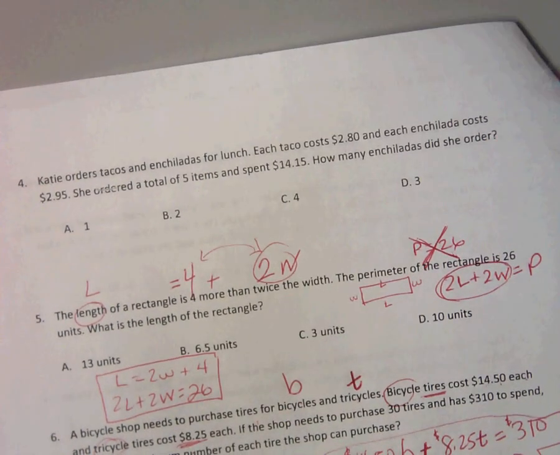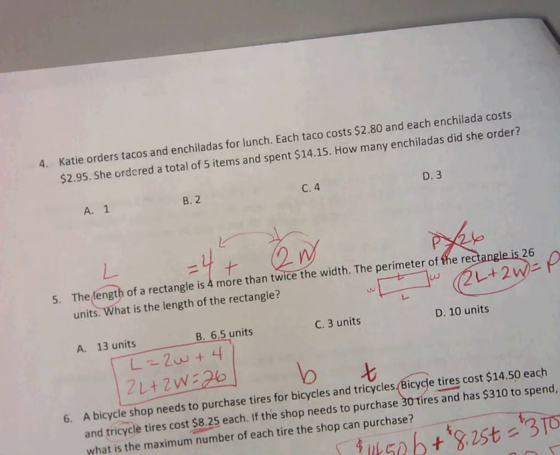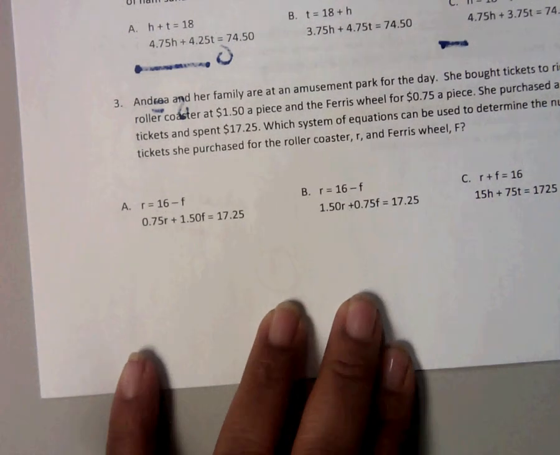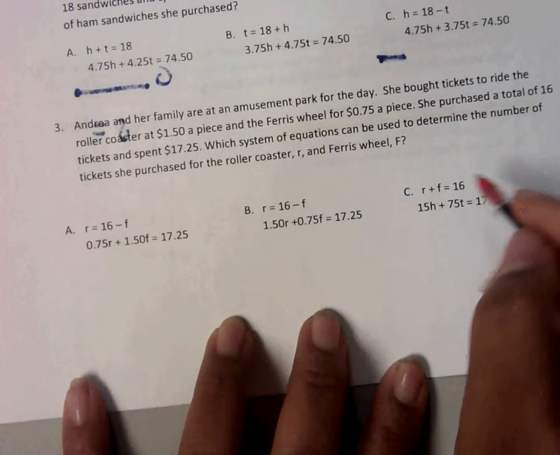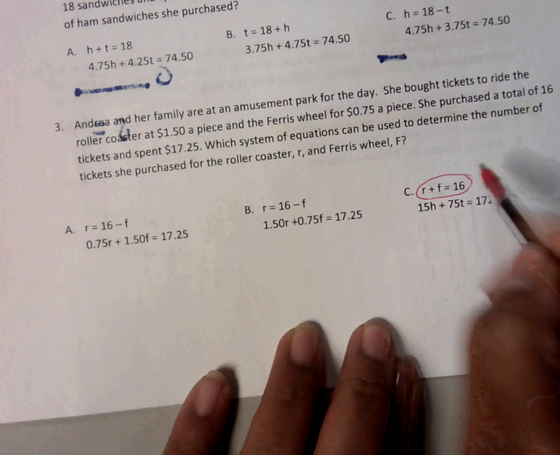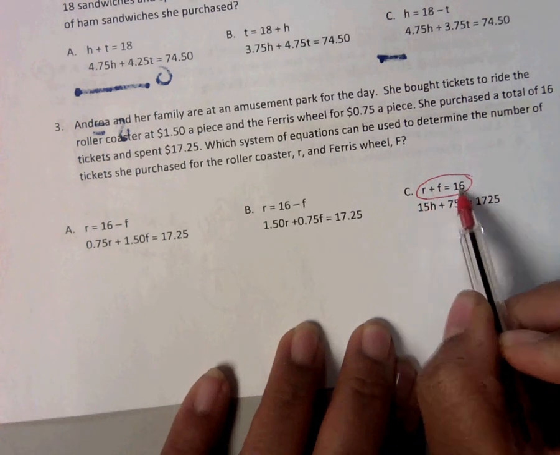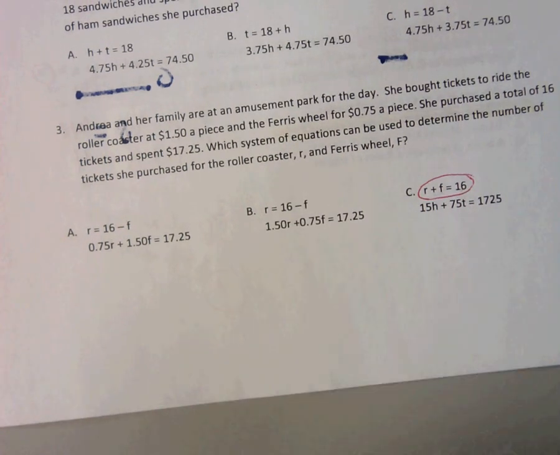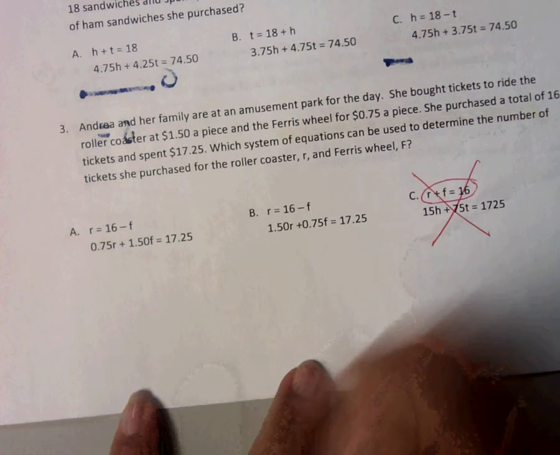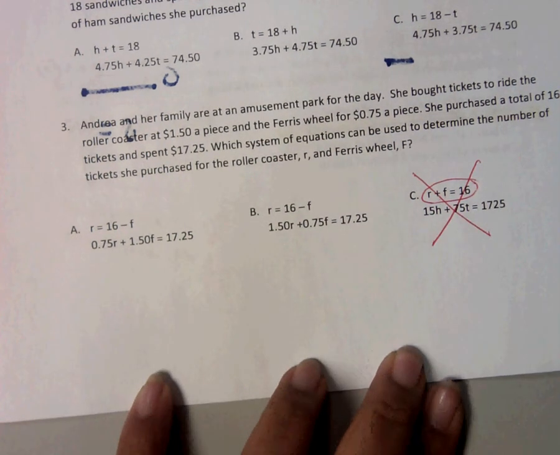Number 4 I'm not going to do, but I want to do number 3. I want to do number 3 because R plus F is 16 is something that we're used to seeing. Something plus something equals just a number. I want to talk about why that's not the answer. I want to go back over that.